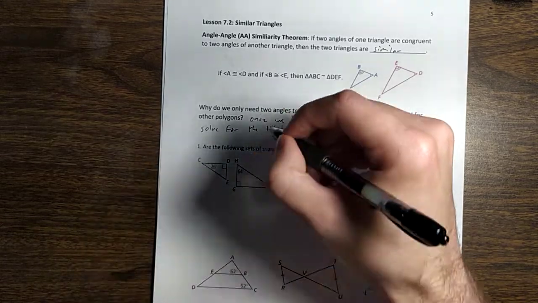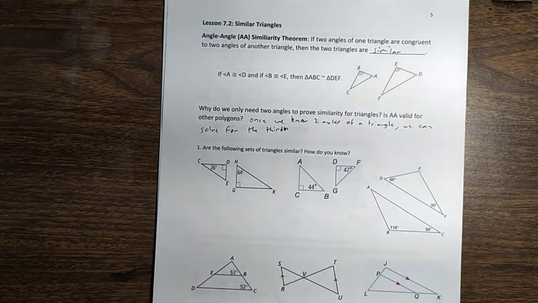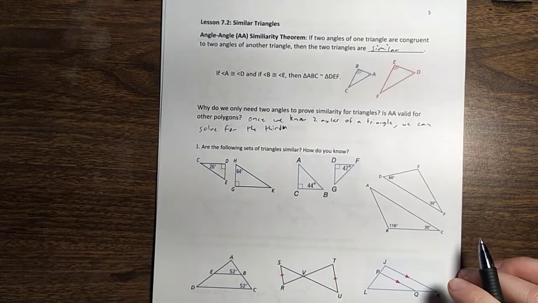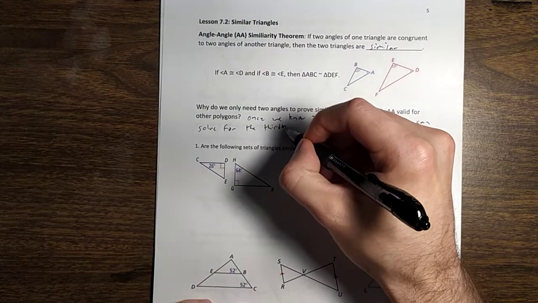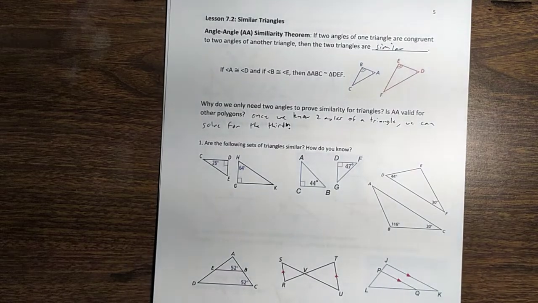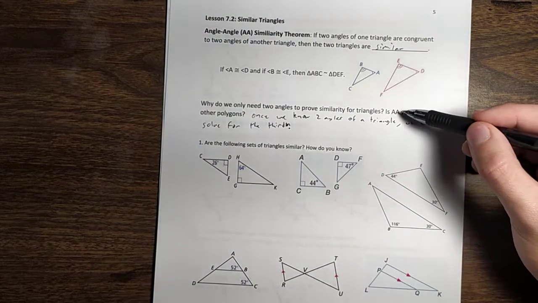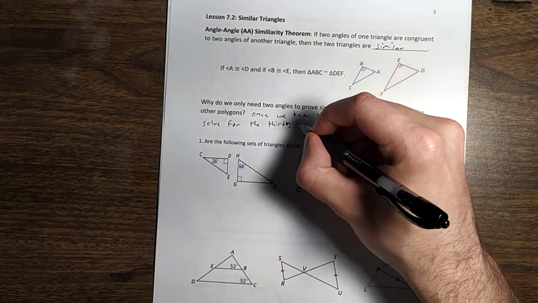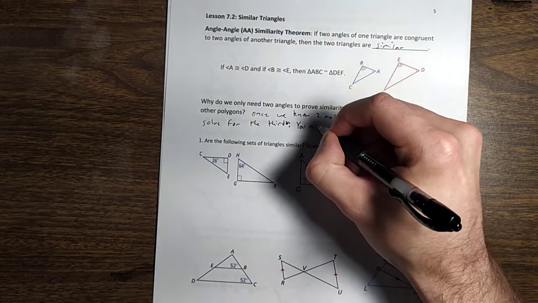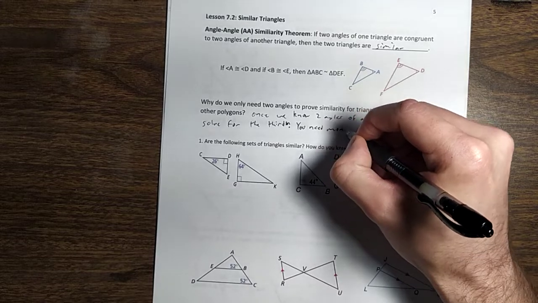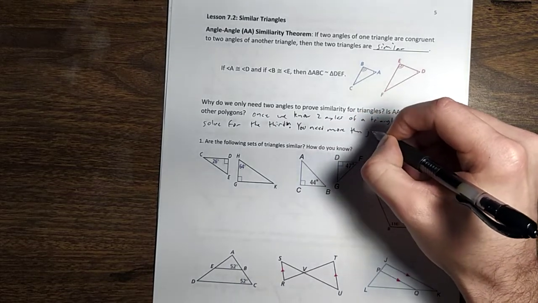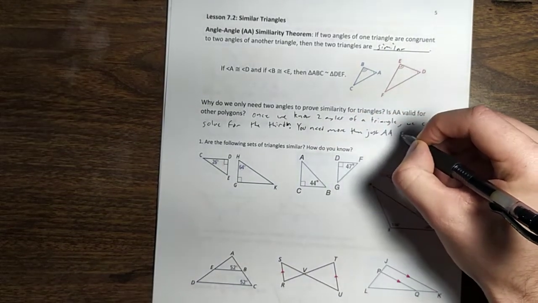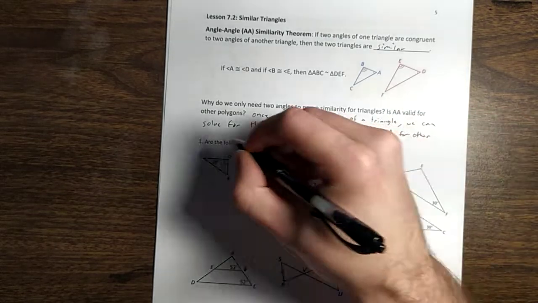That was something we learned in Unit 5, solving for missing angles in a triangle. This doesn't necessarily work for other polygons, so you need more than just AA for other polygons.